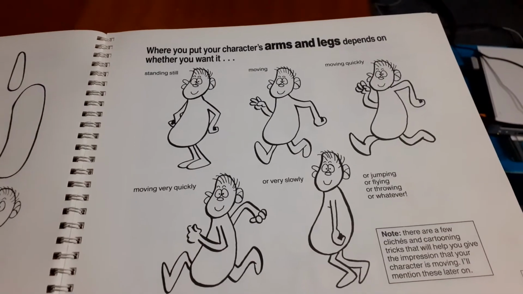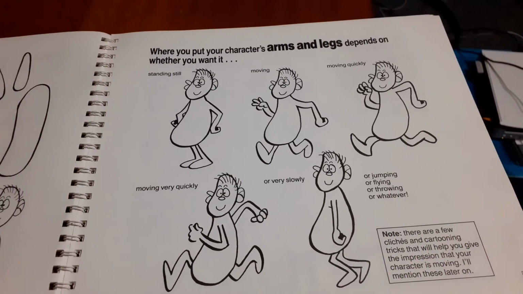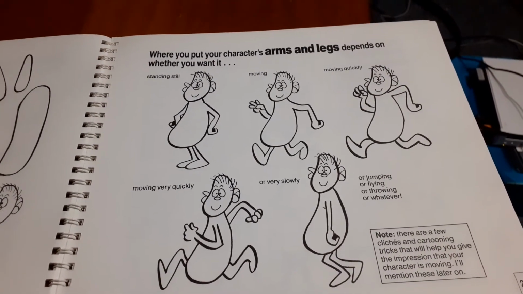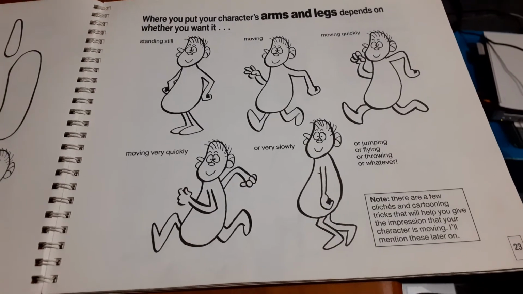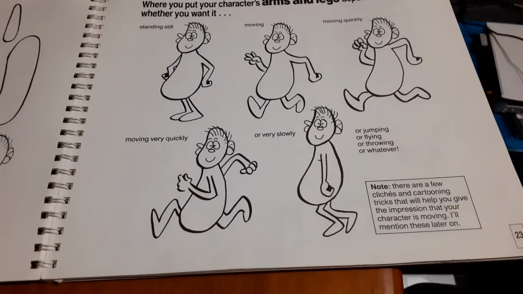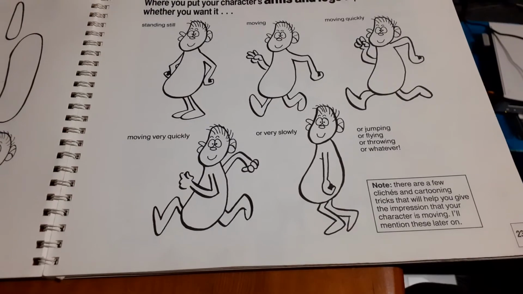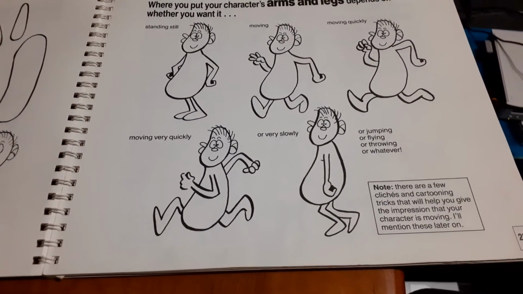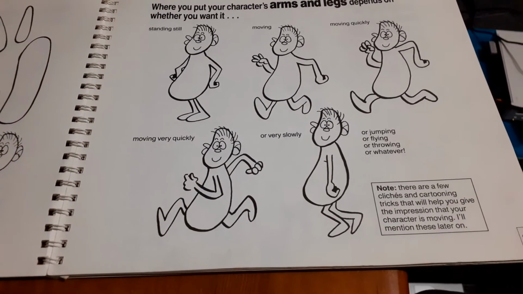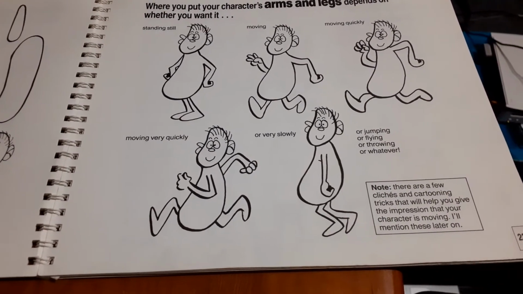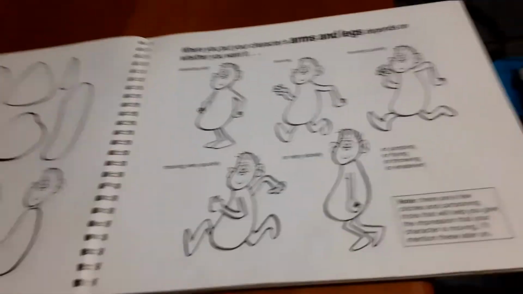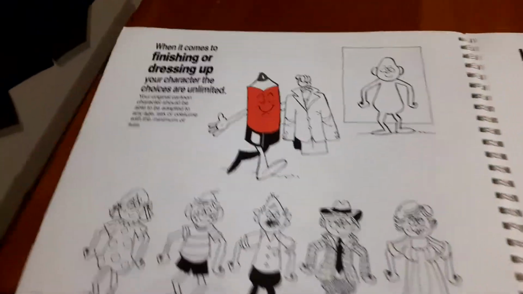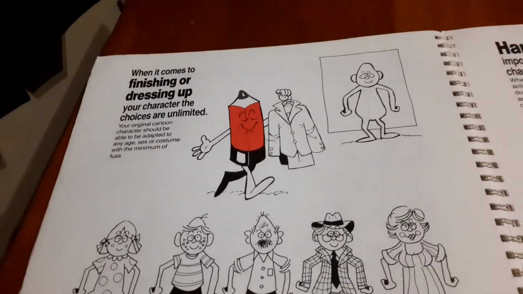Where you put your character's arms and legs depends on whether you want it standing tall, moving quickly, moving very quickly, or very slowly, or jumping, or flying, or throwing, or whatever. Note: there are a few cliches and cartooning tricks that will help you give the expression that your character is moving. I'll mention these later on. Oops. Get my finger out of the way there.